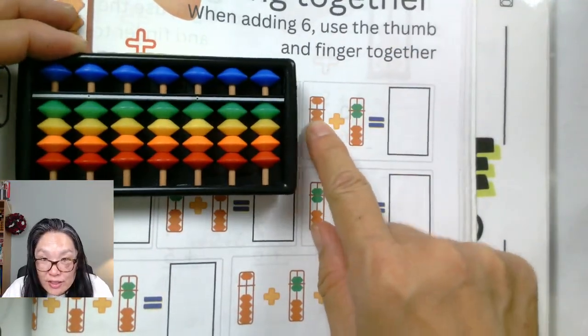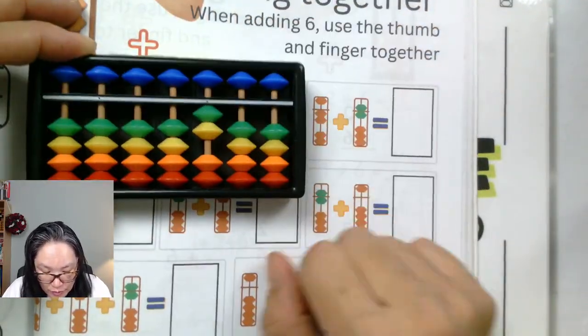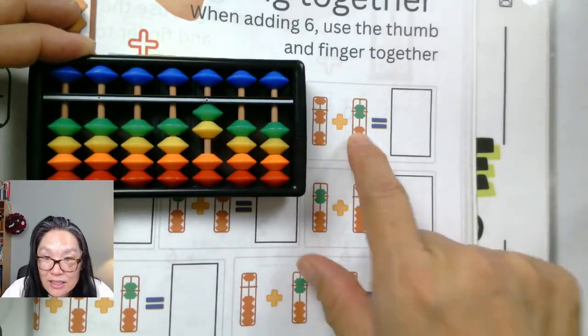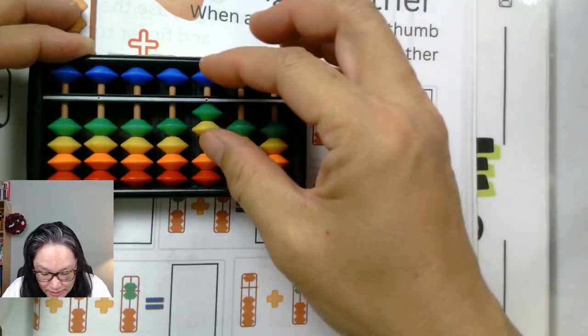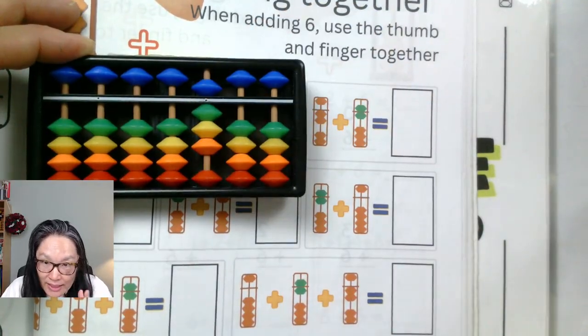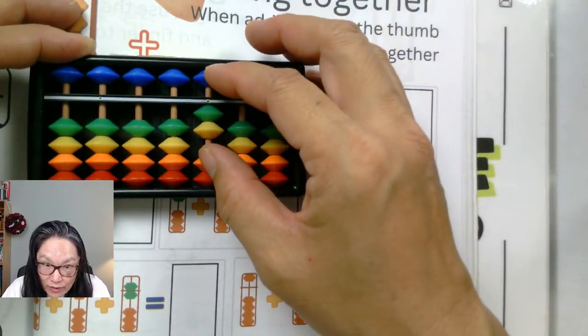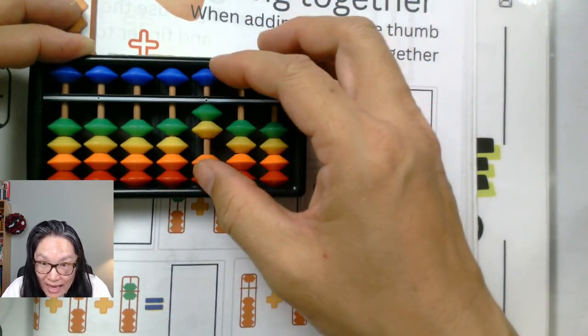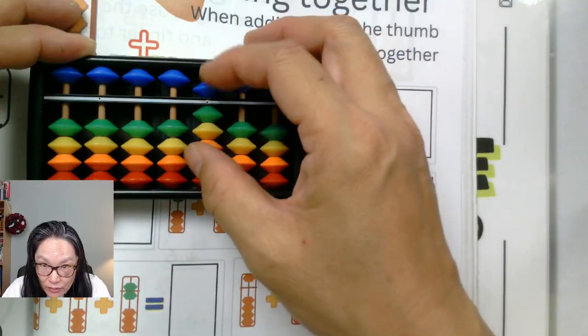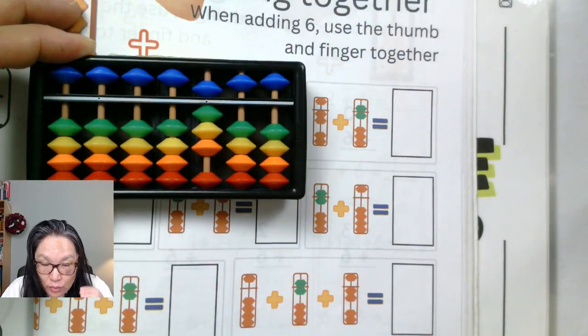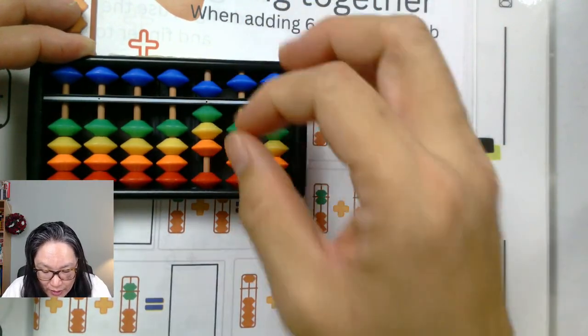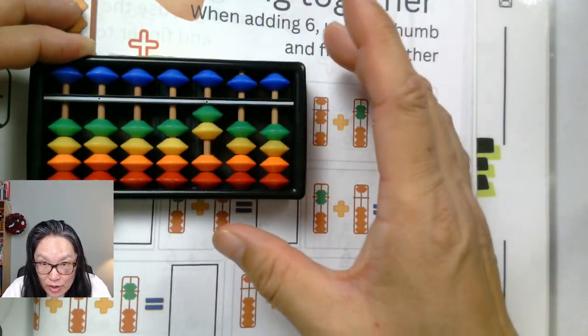If I have 2, this is 2. On the abacus, I put 2. My question here is to add the 6. Is there enough beads to add the 6? Yes, there is. I'm going to add the 6. Now again, remember, when I take away, we're moving it away from the horizontal bar. When we add it to the horizontal bar, now we're adding. We move it away from the horizontal bar, we're subtracting.